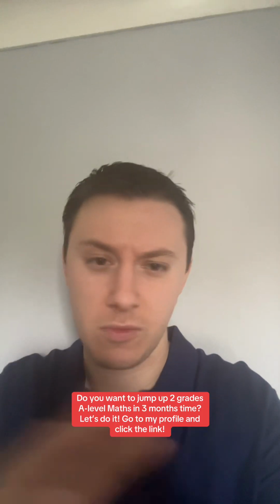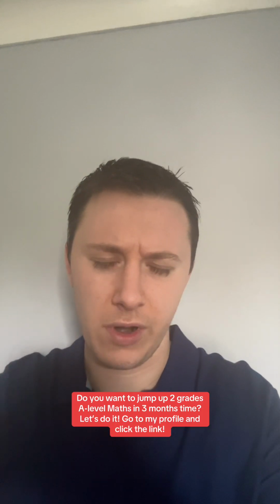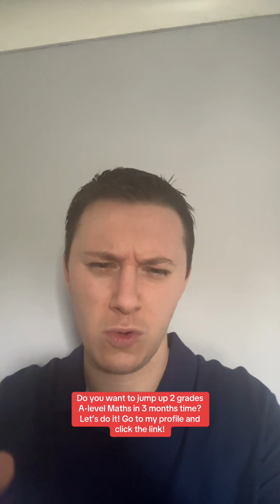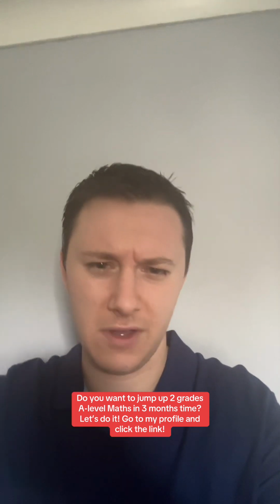Multiplying two vectors, you don't worry about, that's further maths. You've got something called the dot product and the cross product, but that's further maths. Dividing vectors you can't do, but you can do something called multiplying by an inverse matrix, which is again further maths, so don't worry about that.